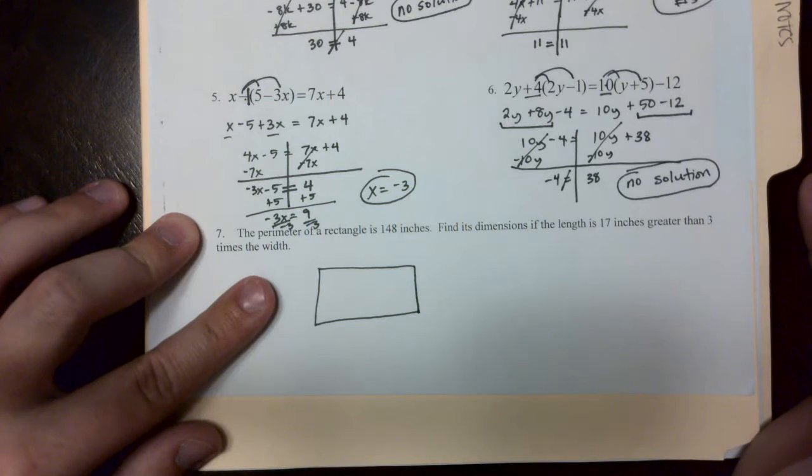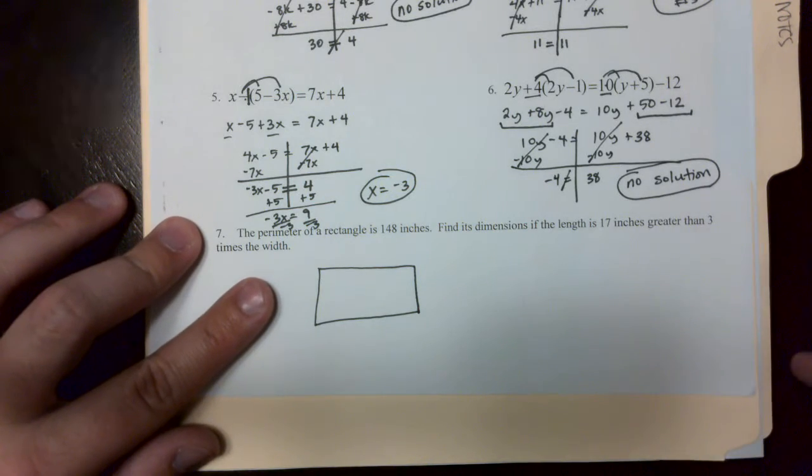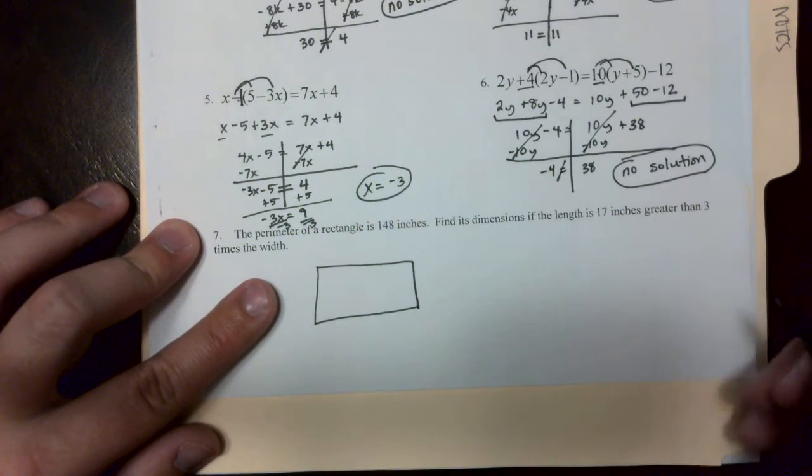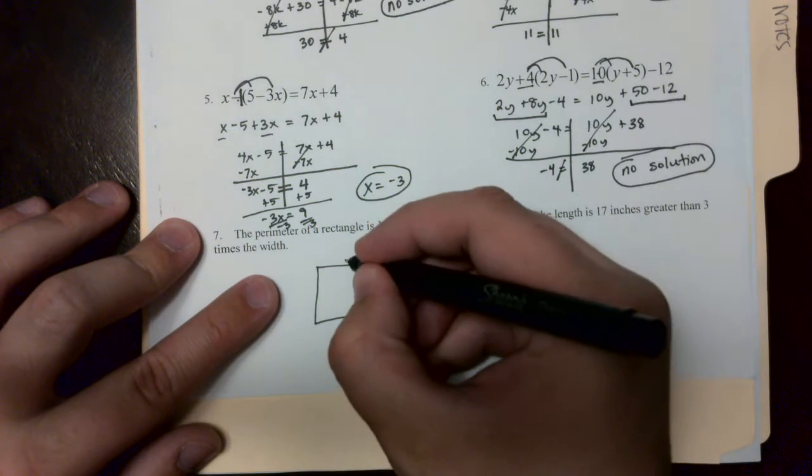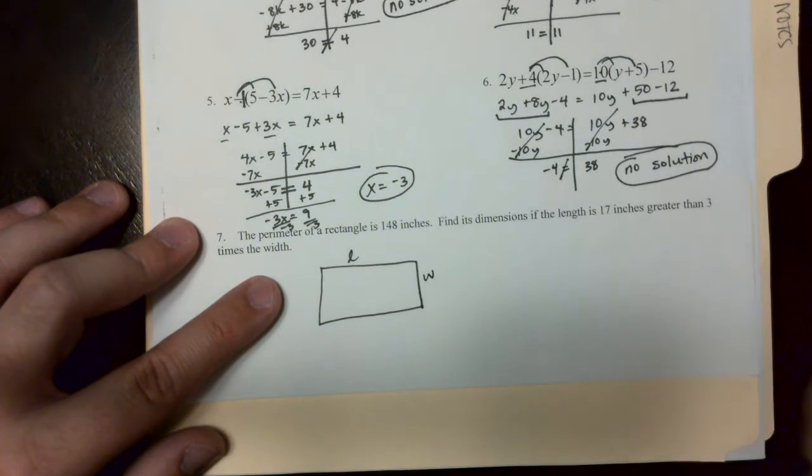And we're going to just go through and label some of the parts. Okay, so we know that the perimeter is 148. So now let's look. We have the length and we have the width.